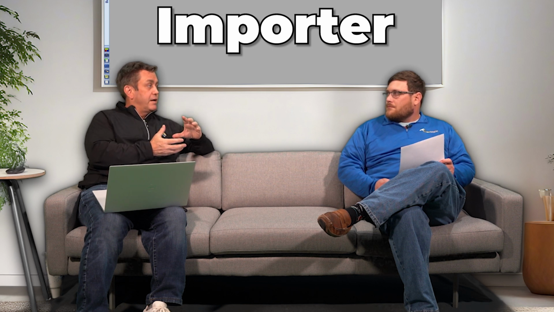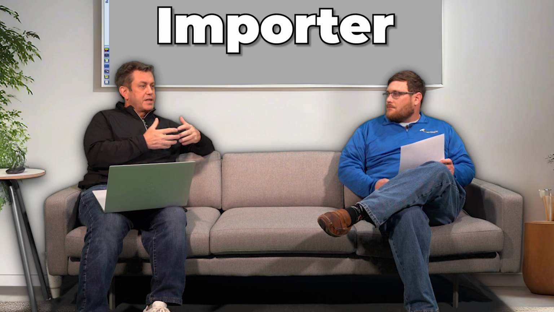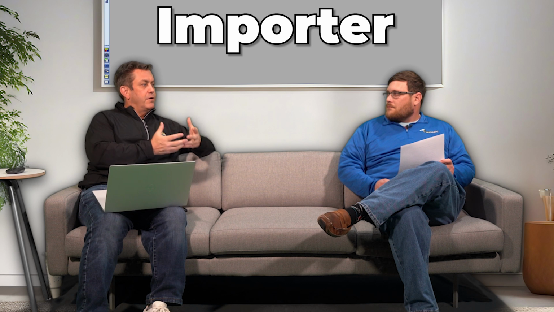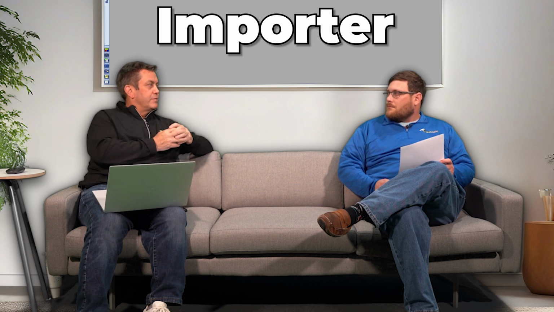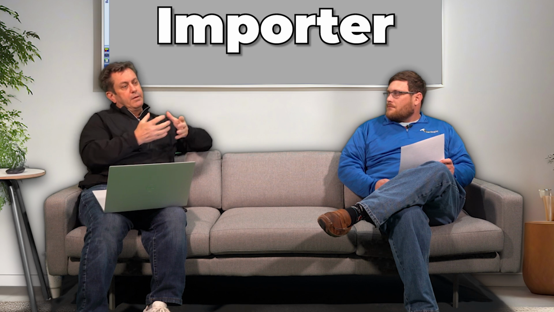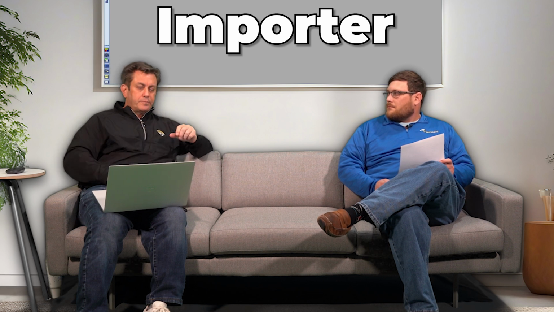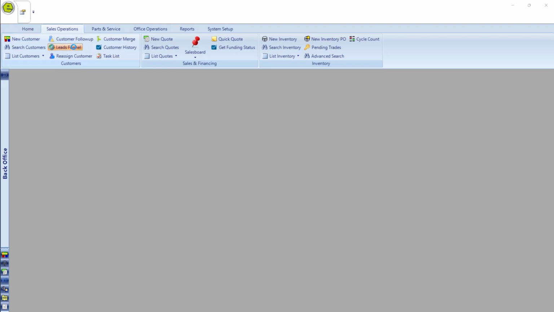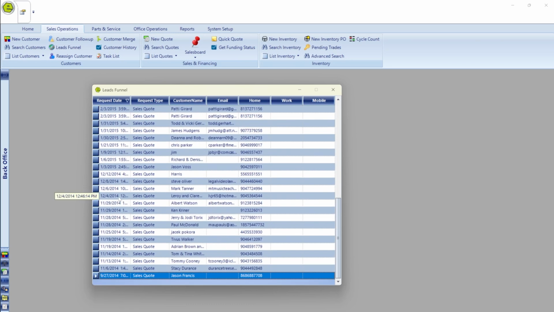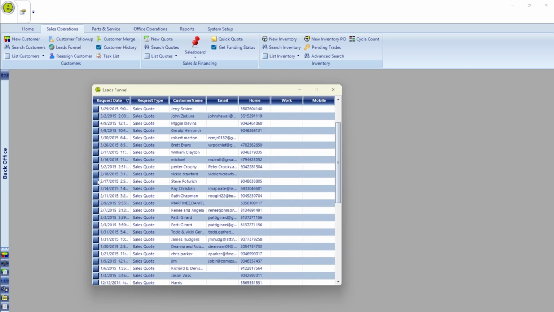But if it's in that ADF format, we have a processor, some software on our server that's listening. And when that email comes in, it says, oh, okay, this just came in from, Matthew's RV, for example. And we can take that information, process it, and put it right here in our leads funnel. Anything that may have come in will show up in this leads funnel.